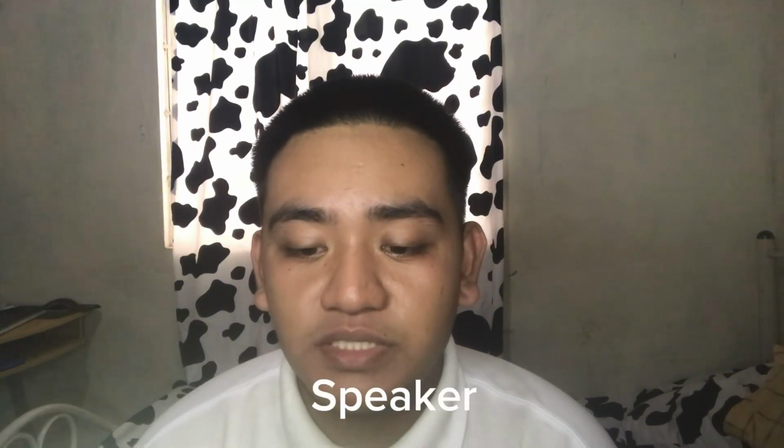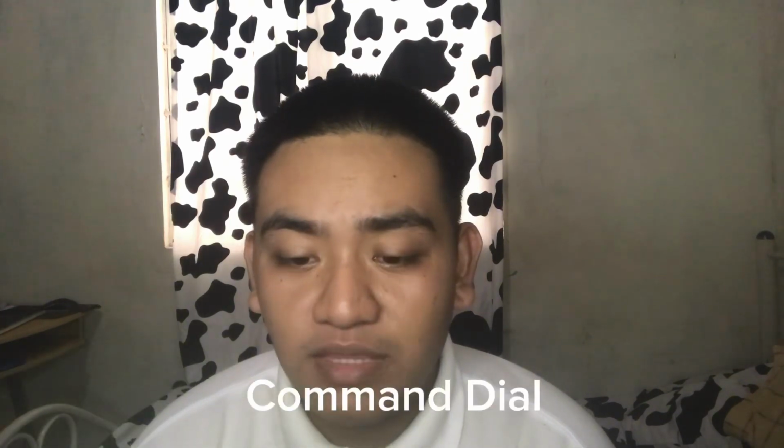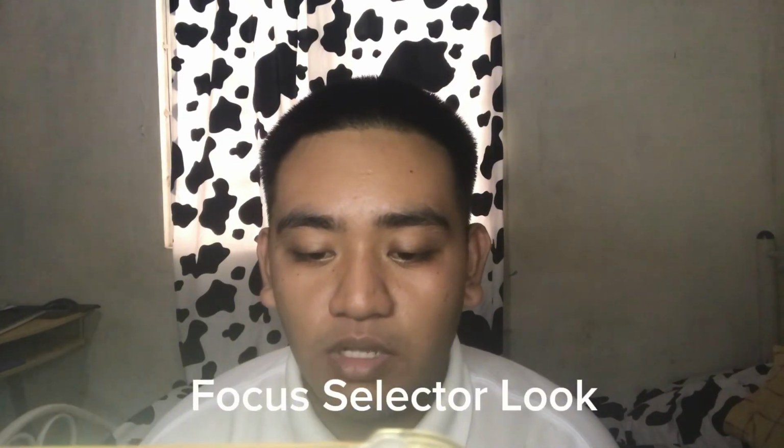Speaker. The speaker is responsible for playing back audio such as recorded videos or camera sounds. The command dial. The command dial is used for making quick adjustments to settings like aperture, shutter speed, or exposure compensation. Focus selector lock. This control might lock the focus point or mode, preventing accidental changes to your selected focus setting.